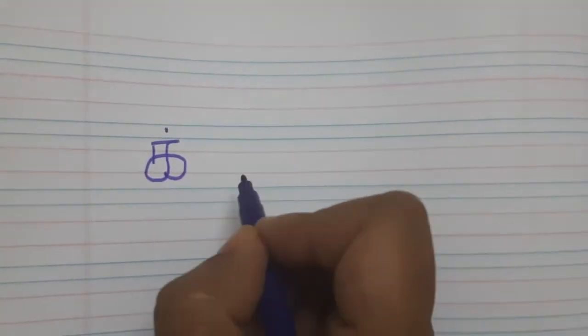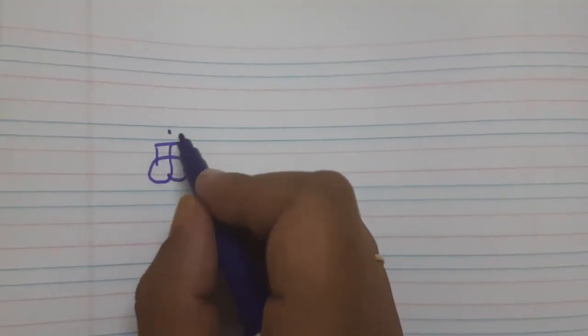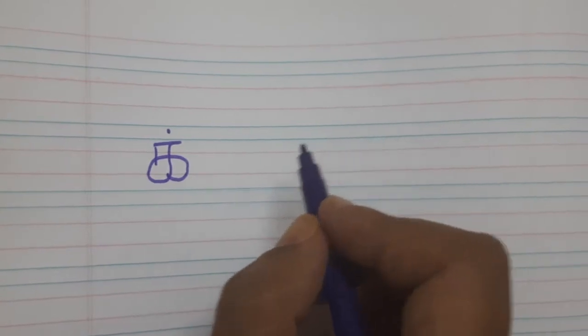Now let me tell you how to write each letter in Mei Eluthukkal. Ik. After writing the letter, we keep one dot at the end. This is the common point for all the Mei Eluthukkal.